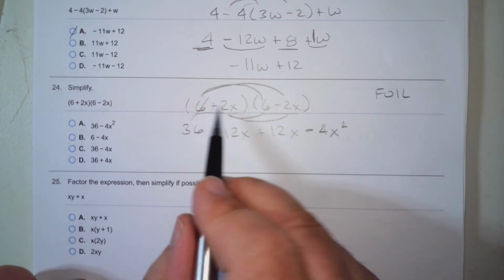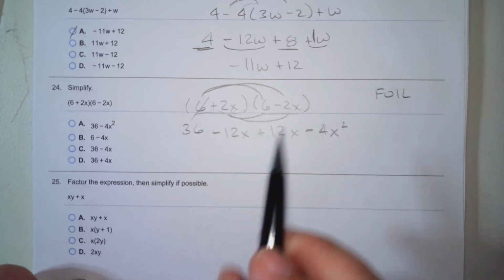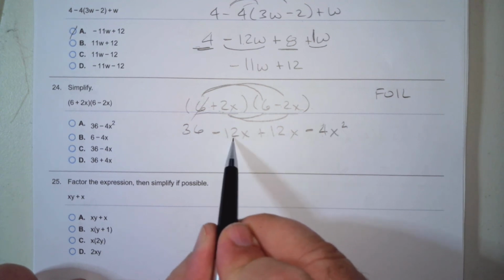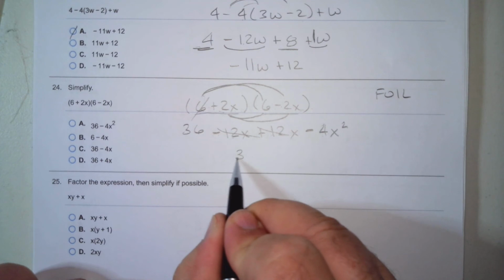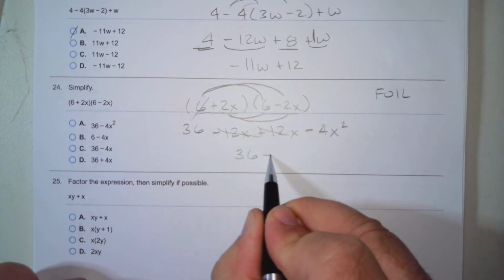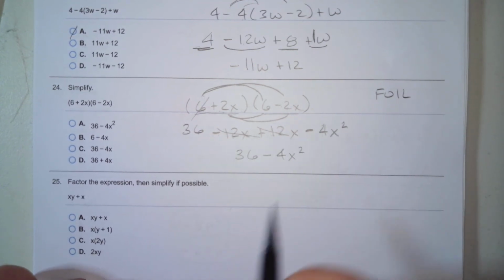Now combine like terms. Whenever you get rid of parentheses, always combine like terms. Negative 12x plus 12x cancel out. So we have 36 minus 4x squared.